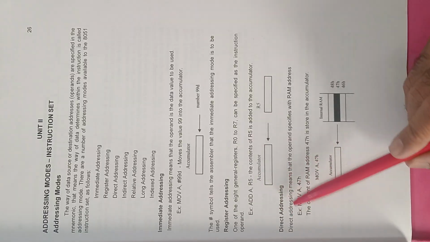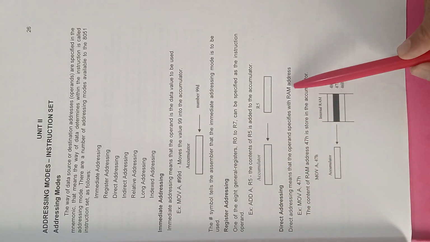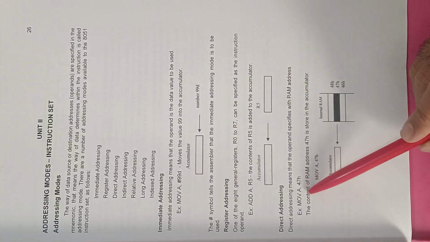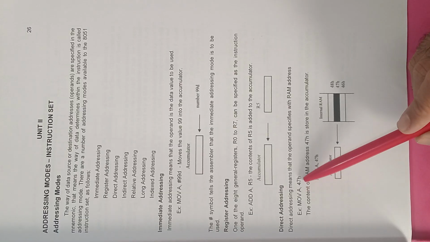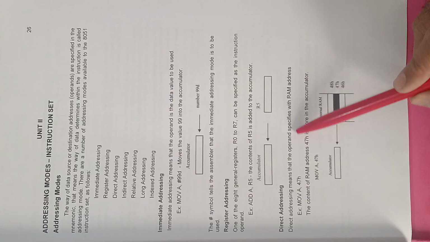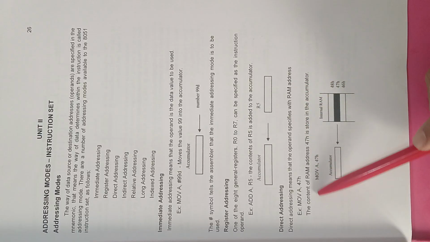Now direct addressing. Direct addressing means that the operand specifies the RAM address. MOV A, 47H. MOV A means move the content of 47H to the accumulator. The content of RAM address 47H is stored in the accumulator. MOV A, 47H, accumulator, internal RAM.